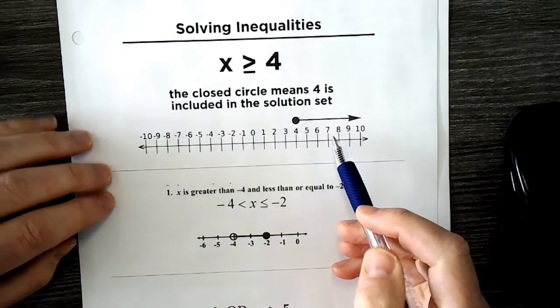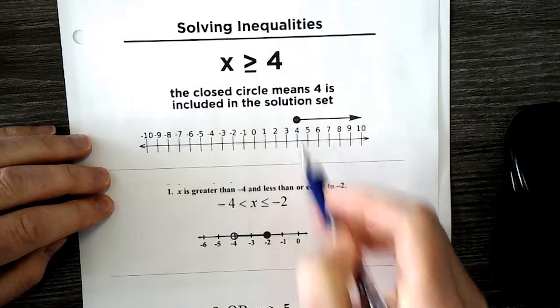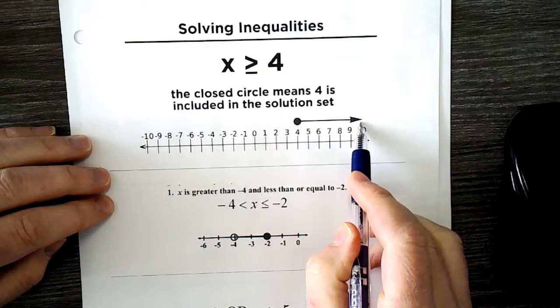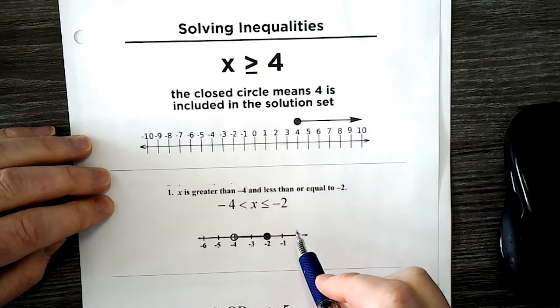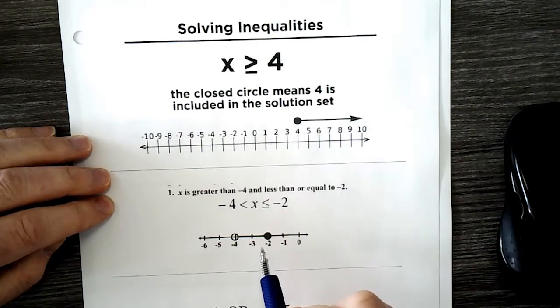To show this on a graph, we're just going to find 4, make a dot, and all the numbers that are bigger than 4, we just draw an arrow. Everything that goes forever to infinity.